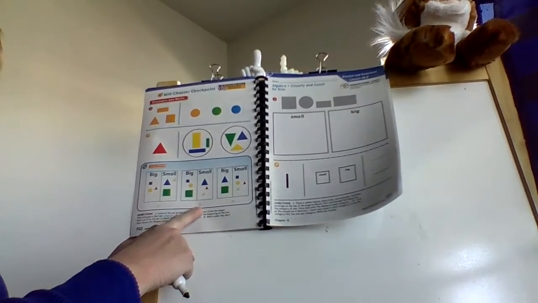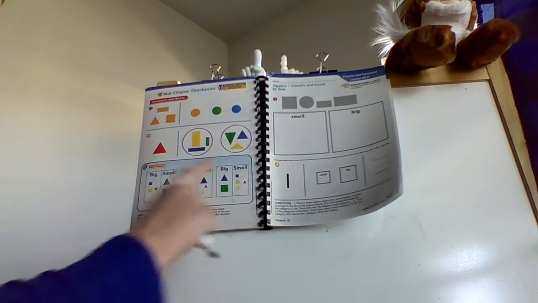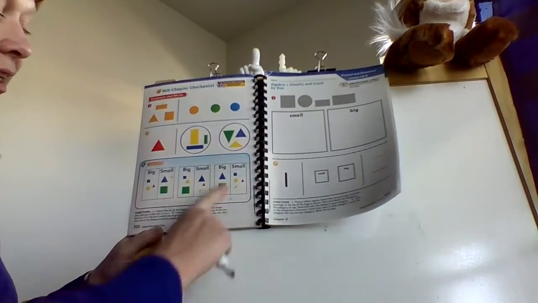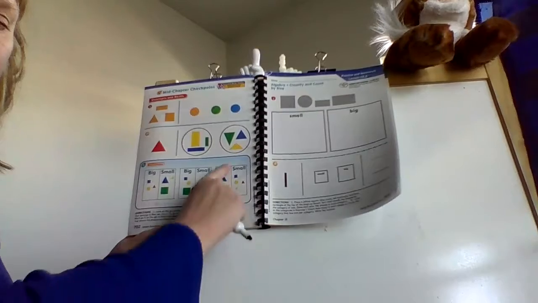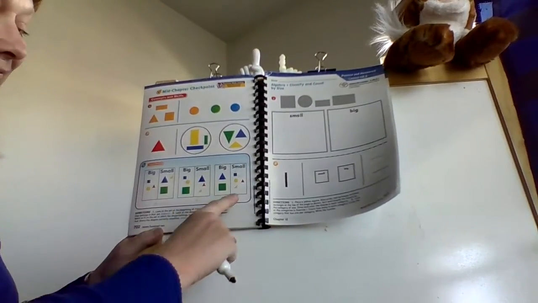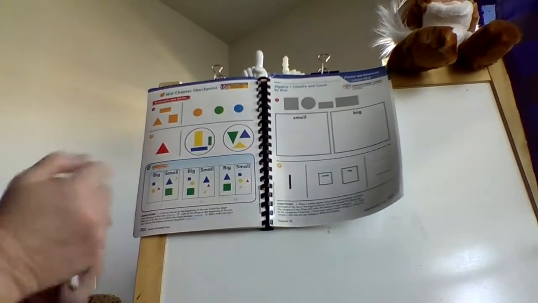If it does, fill in the circle. If not, X it out. Let's look at the next sheet, the third sheet. Big, small again. Does it have all the big shapes over here and all the small shapes over here? If it does, fill in the circle. If not, X it out.